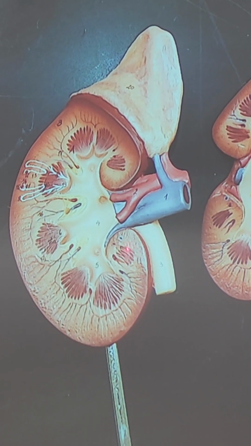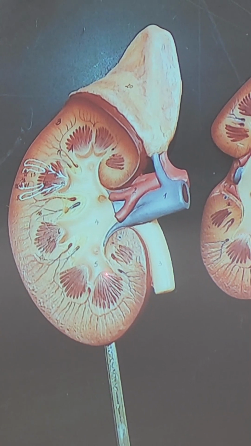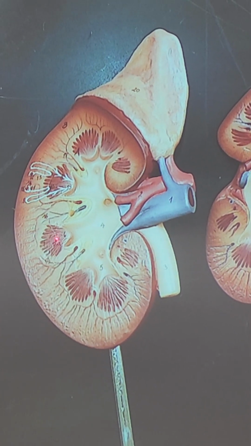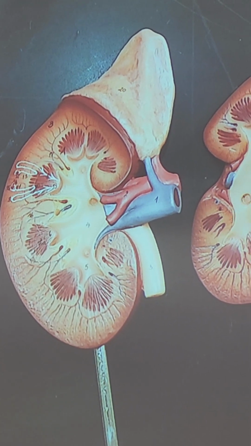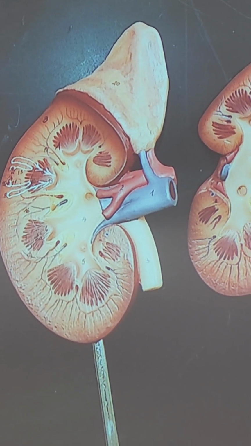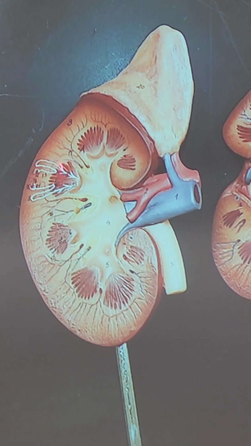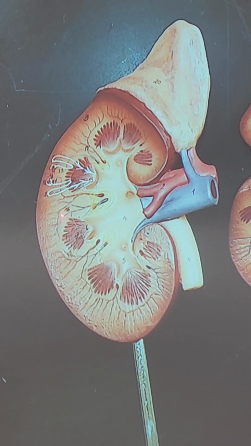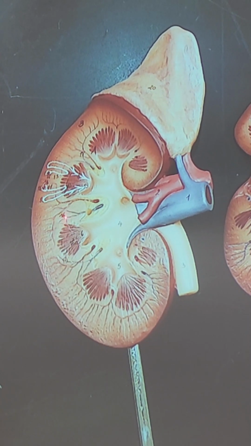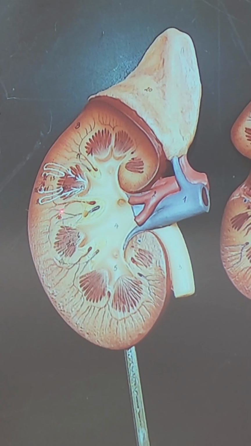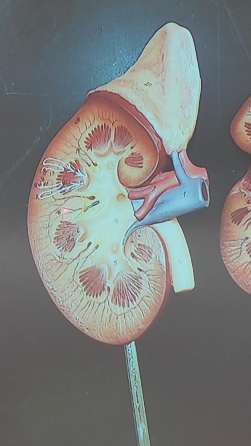And now do you see the pyramids? Renal pyramids. Pyramid, pyramid, pyramid. They make the medulla. The medulla is the pyramids. Do you see between one pyramid and the other how the cortical tissue has a downward extension between pyramids? This is called the renal column. Do you have renal column?